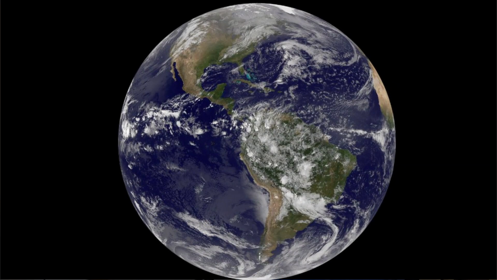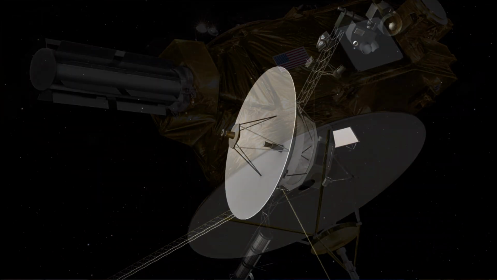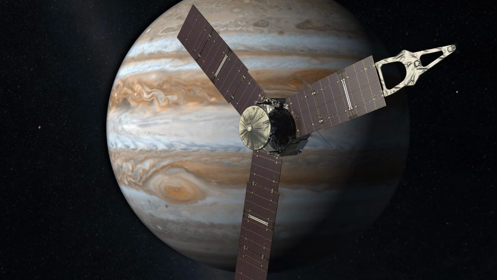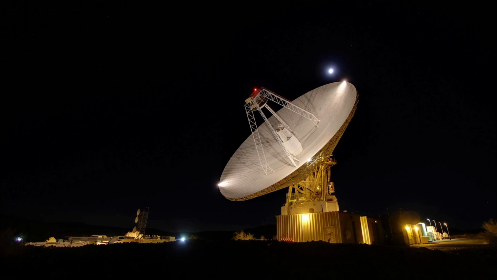Have you ever wondered how we humans on Earth are able to communicate with faraway space probes like the Voyager 1, Voyager 2, the New Horizons, and Juno? Well, we use a system called the Deep Space Network, and we'll get into that in a second. First, let's understand how we communicate with space probes in general.